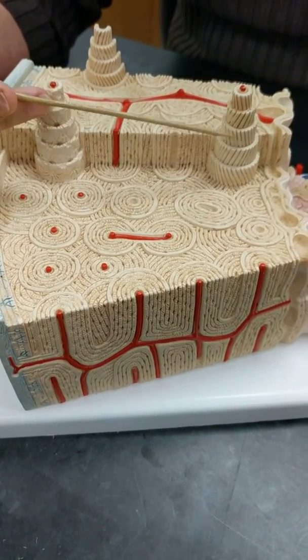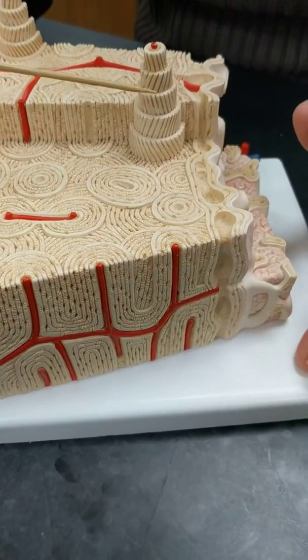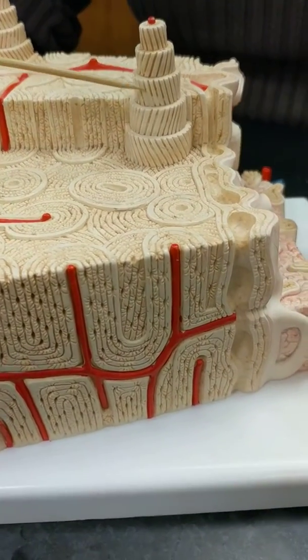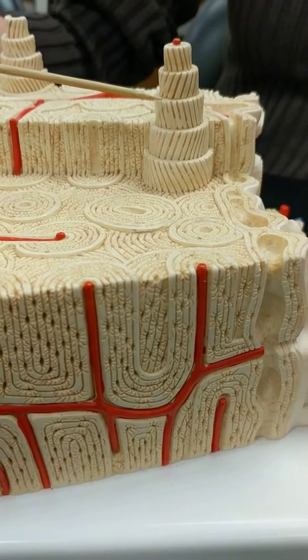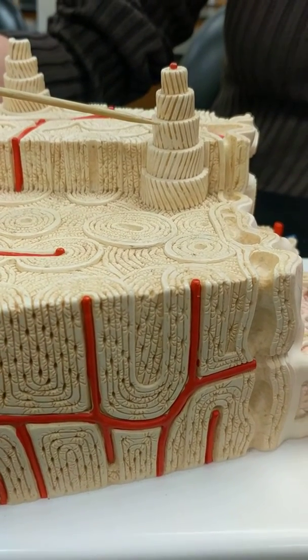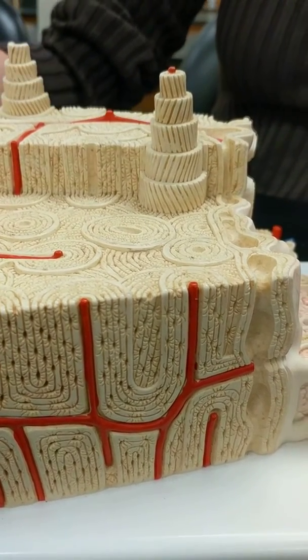They've pulled out the osteon in layers here so you could see the different orientations of collagen fibers that give bone strength. Minerals make bone hard. Collagen fibers make bone strong.